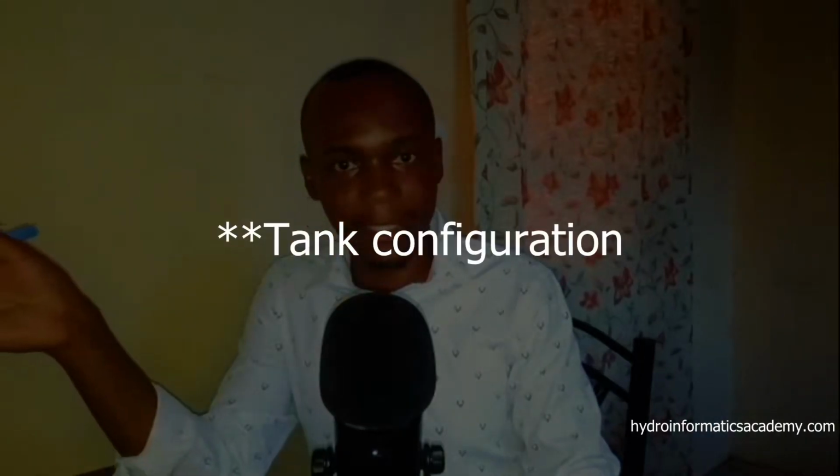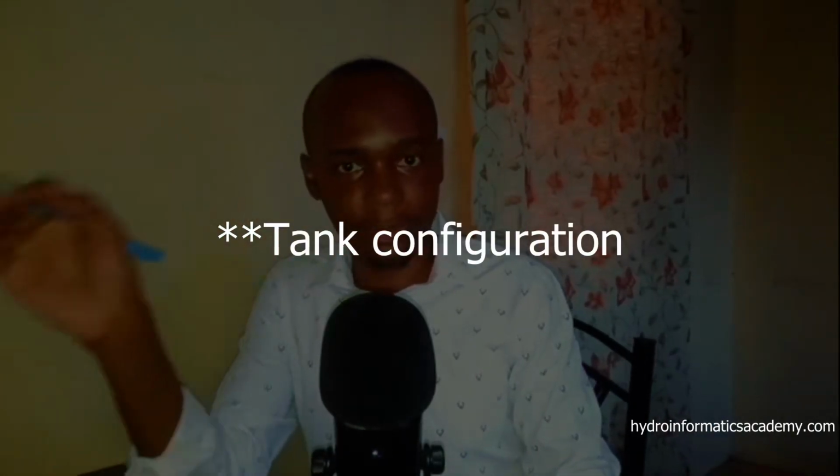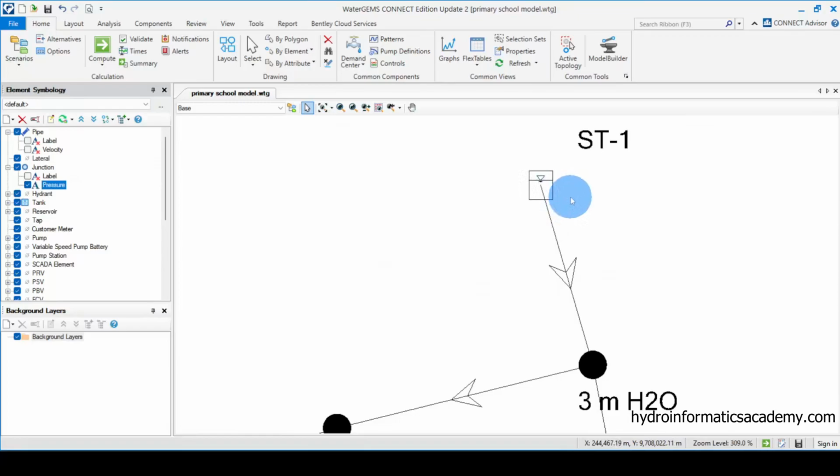We can propose, maybe, a riser tank. So a riser tank, maybe a 6 meter riser tank, or 8 meters, or even 9 meters. We'll see which configuration will yield good pressure values at the end points. So let me go and change the configuration, from the ground storage tank to a riser tank. Let me start with 6 meters and see how residual pressure will respond, especially at the water taps or the end points. Let me select this storage tank here.